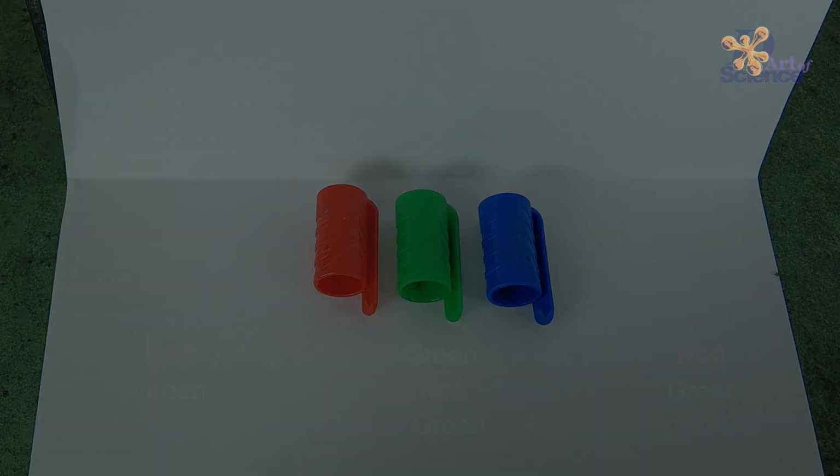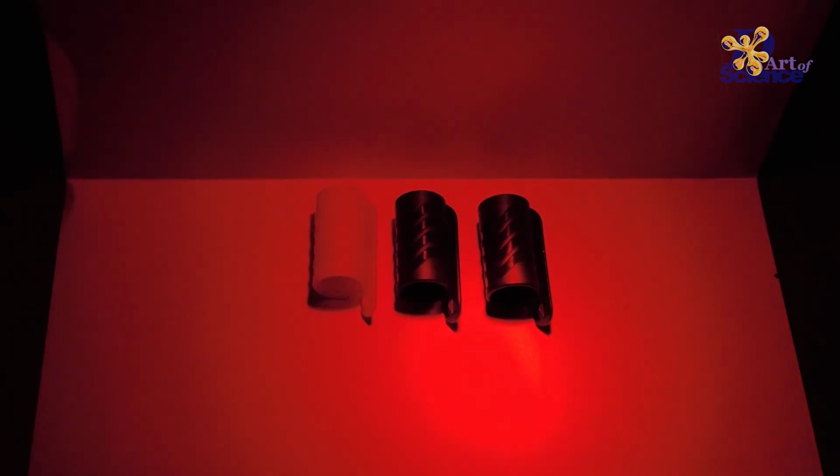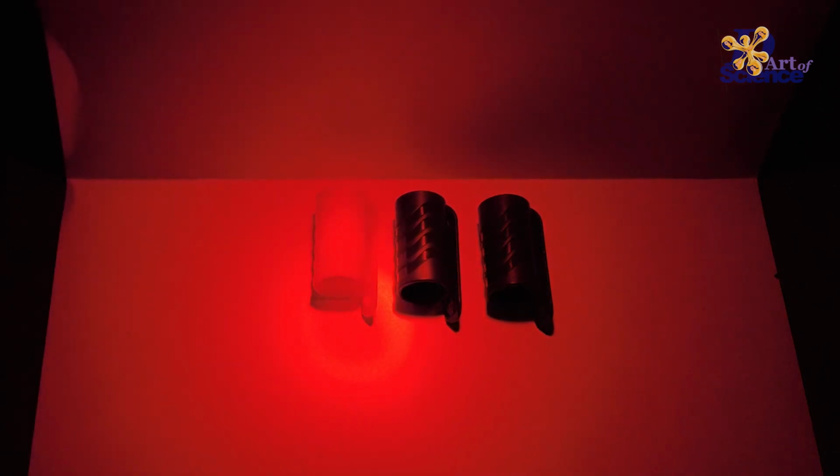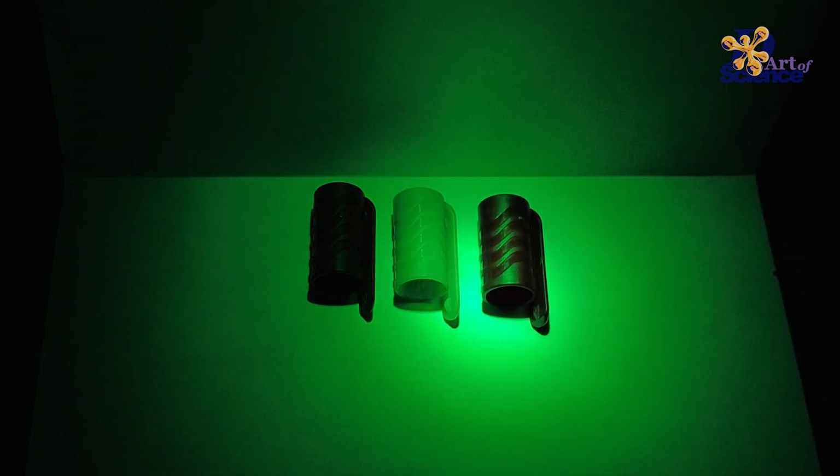Let's see what happens to these objects under colored lights. Notice how under a red light, the red object appears to be red, but the green and blue object appear black in color. This happens because these objects do not have the colors green and blue lights to reflect since we have blocked it using the cellophane paper. Similarly, under a blue light, the blue object will appear blue and the green and red objects will appear black. The same happens with the green light as well.